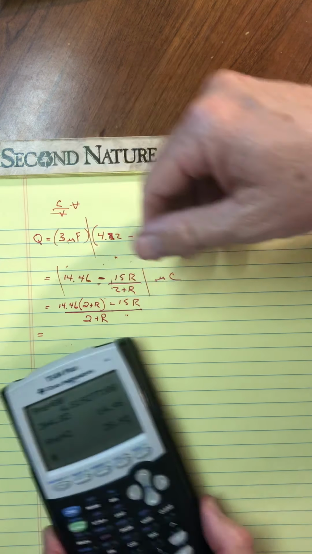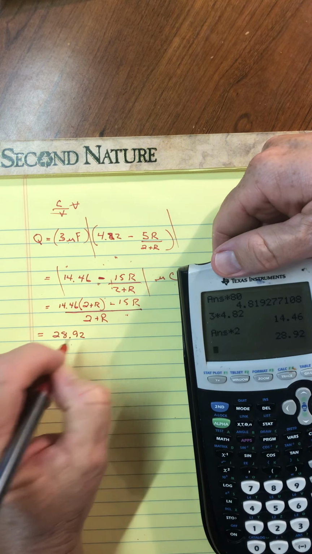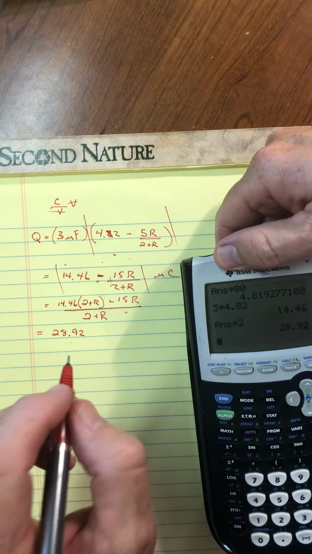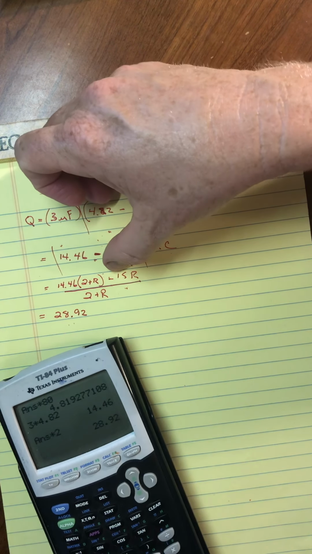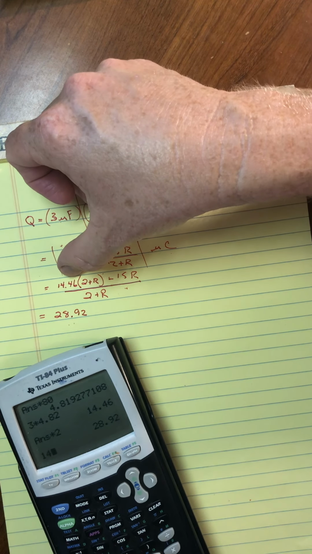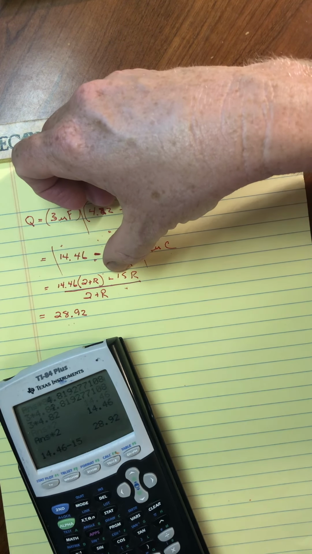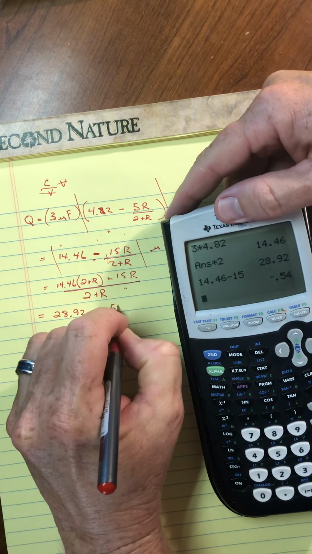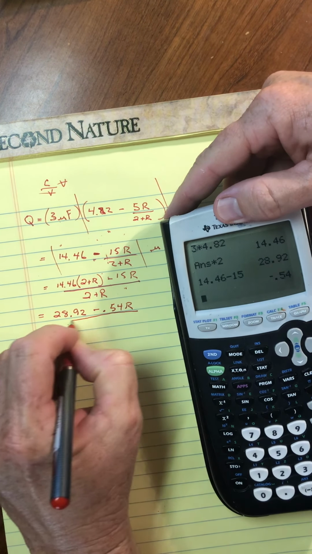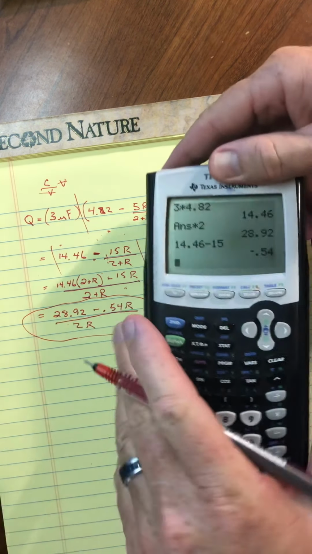Double 2, yeah, 28. So this is 28.92. And then here we would have the 14.46, and we would subtract then a 15, giving me a negative 0.54R all over 2 plus R. And so that's what we get for a common denominator.